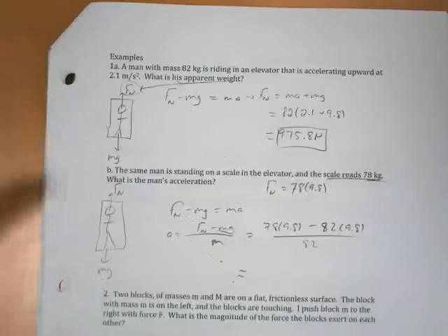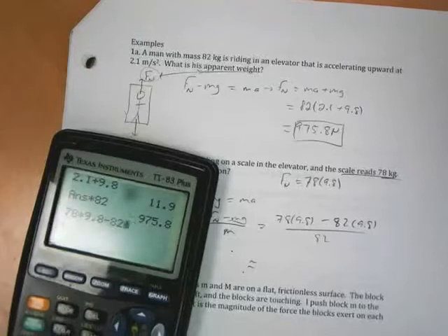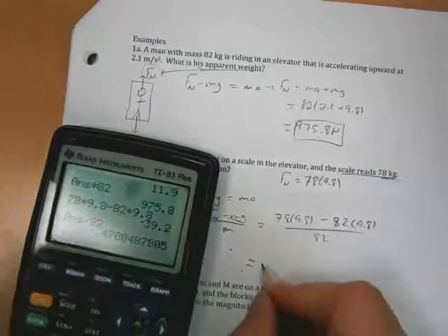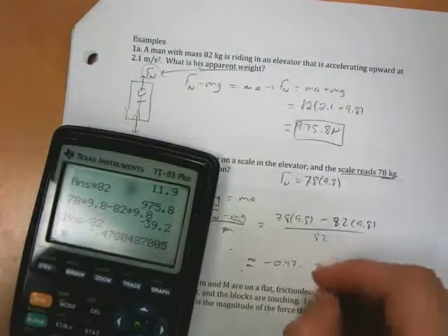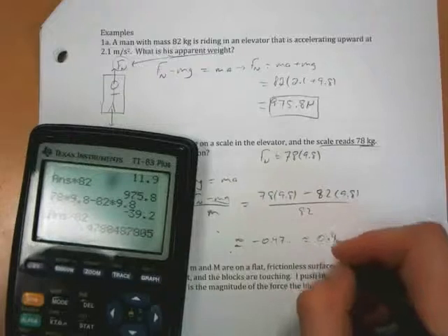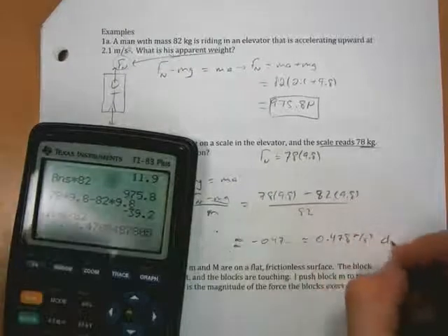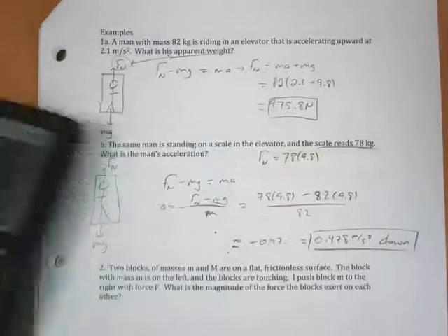And we can figure out what the acceleration is. 78 times 9.8 minus 82 times 9.8, divided by 82. We get the acceleration is minus 0.47, so that's about 0.478 meters per second squared. And the negative tells us that we are accelerating downward.